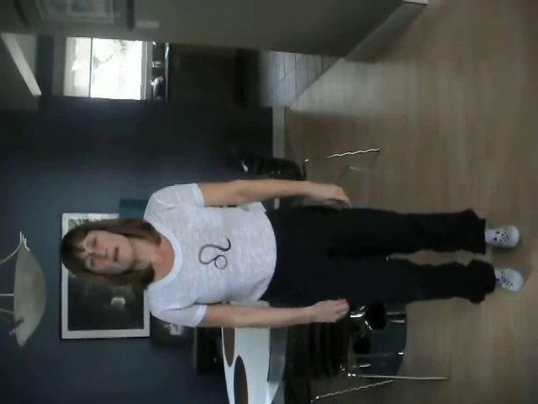If I draw it across the body, that's a transverse or horizontal adduction of the arm. If I reach it back, away, then it's transverse or horizontal abduction of the arm.